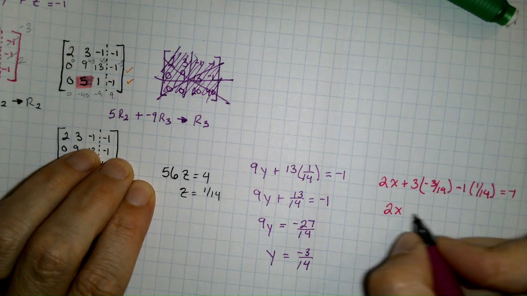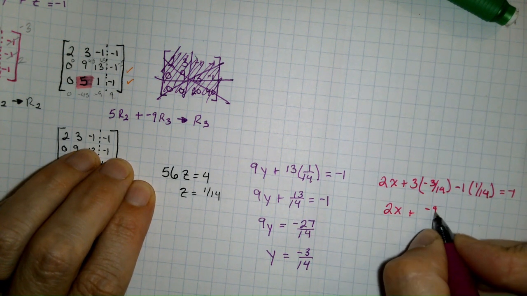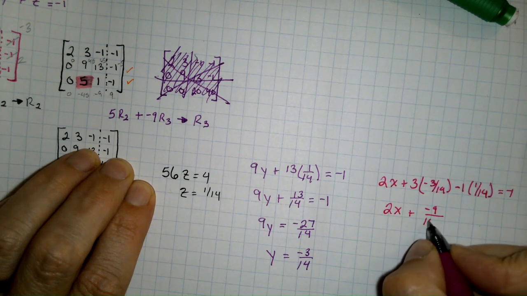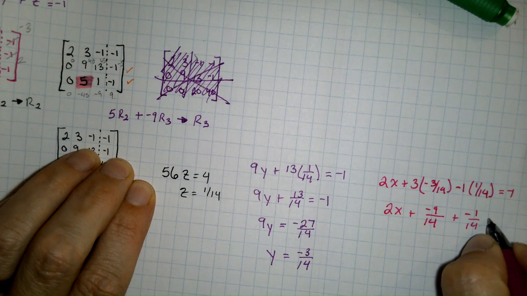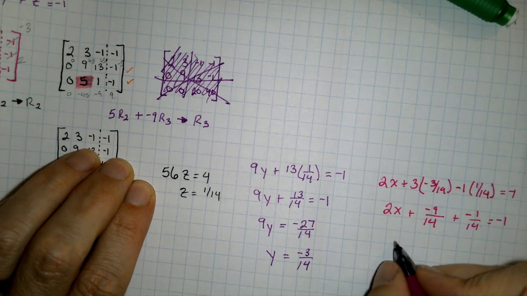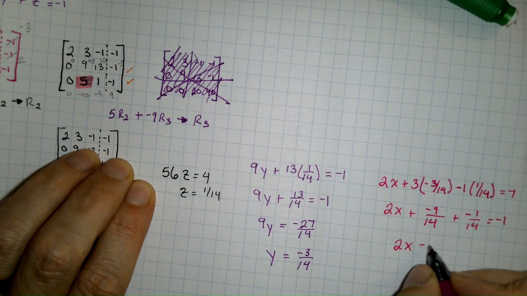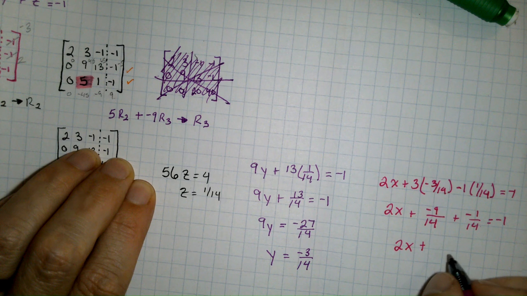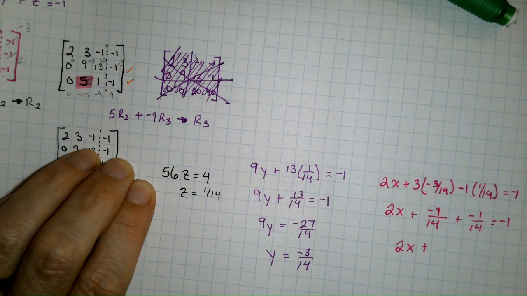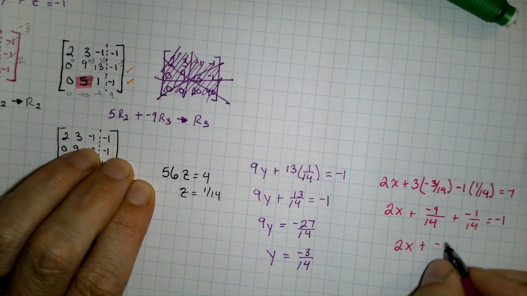We have 2x plus -9/14 plus -1/14 equals -1. Combine like terms. -9 and -1 add to -10/14, but -10/14 is -5/7.